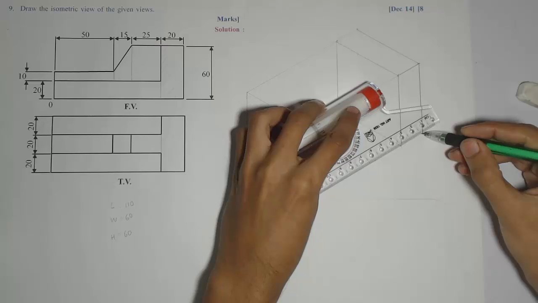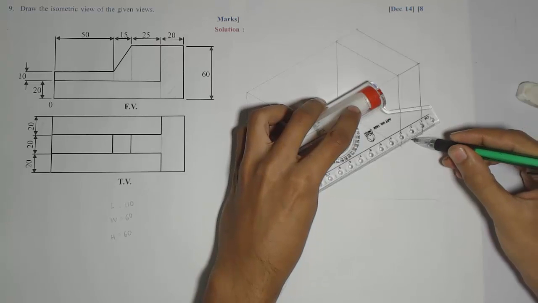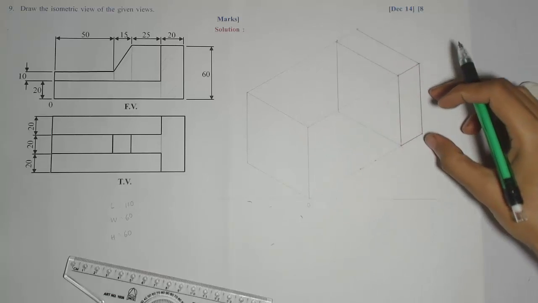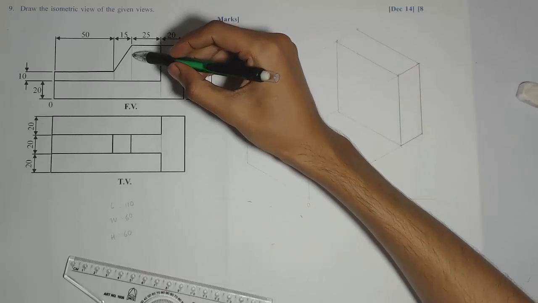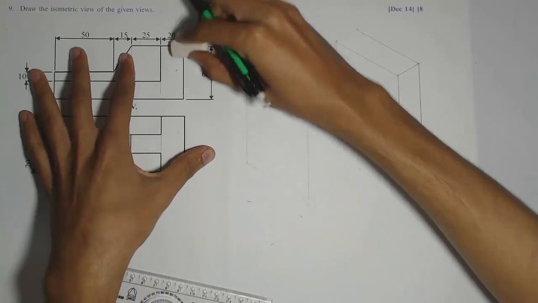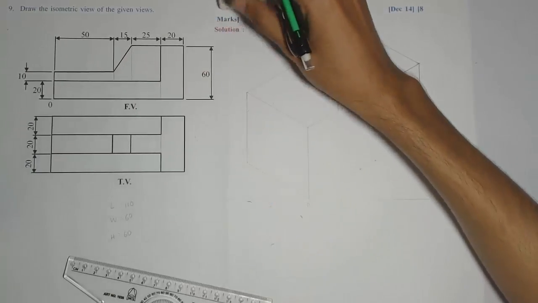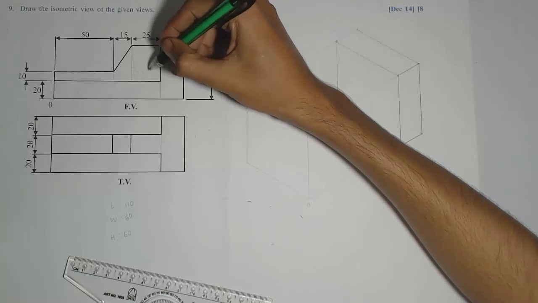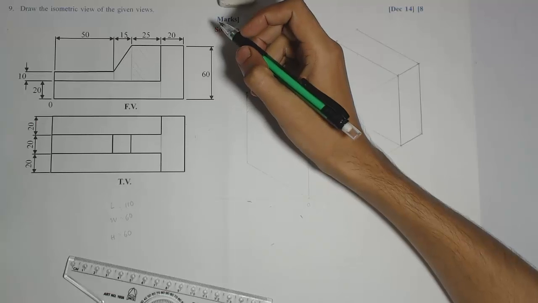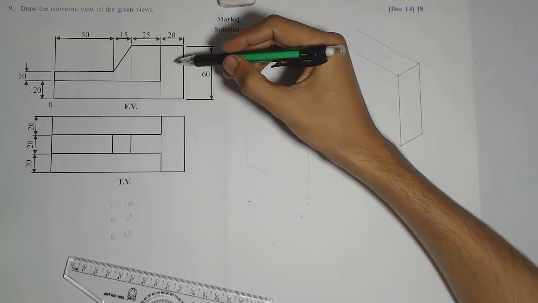I will move to the next length. So in front view, that is along this plane, I need to draw now this part, which is again a rectangle of size 25, and height for that I need to calculate.